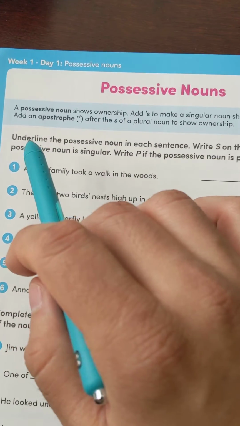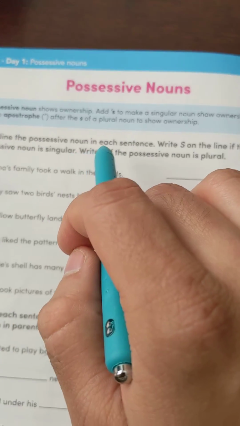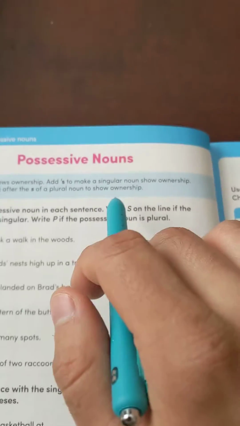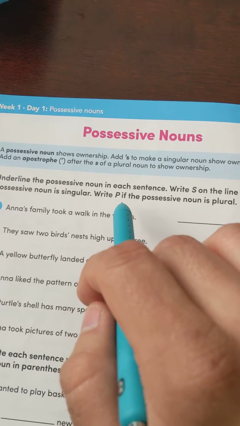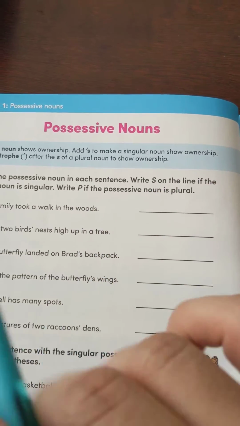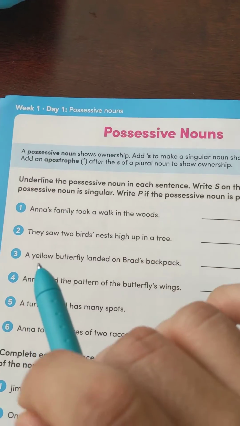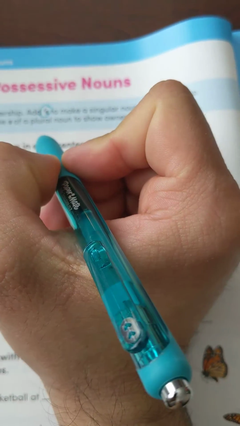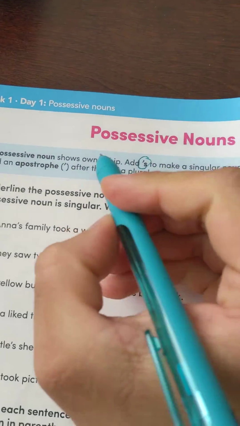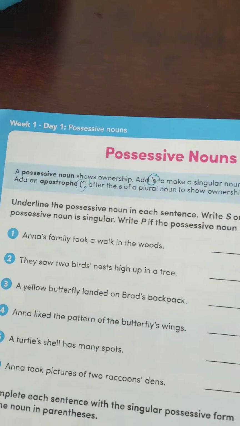Now your directions. Underline the possessive noun in each sentence. Write an S on the line if the possessive noun is singular. Write P if the possessive noun is plural. So first we need to find the possessive noun. And we're looking for if it either has this apostrophe S or if it just has the apostrophe. So that's kind of like your tip.